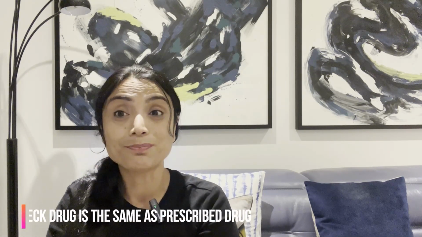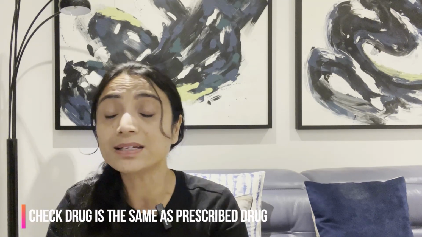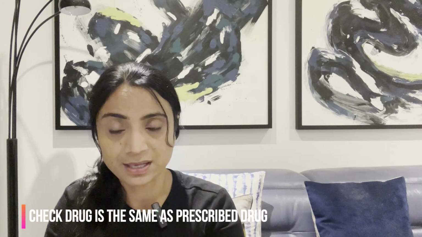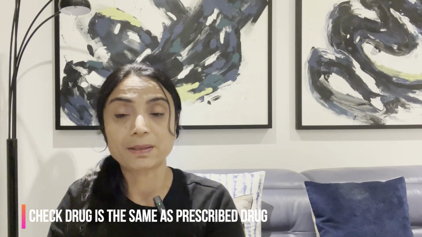Before you give it, attach it to your spacer. Make sure you do all the drug checks. So you need to check the name of the drug, the expiry, and the dose. You also need to check that your drug is the same drug as your prescribed drug. So you need to match it to your prescription very, very clearly, showing your examiner, this is the drug I am giving, examiner, and I am checking this against my prescription.